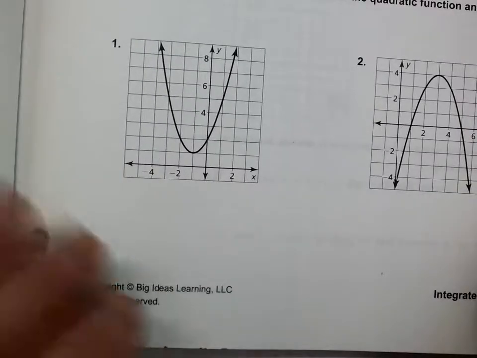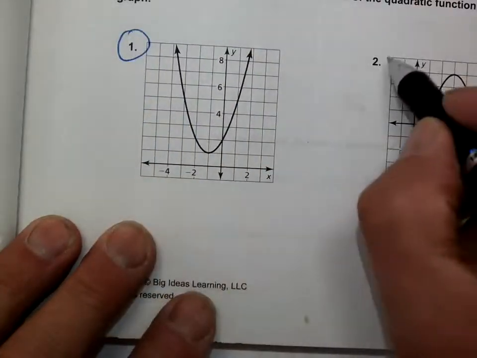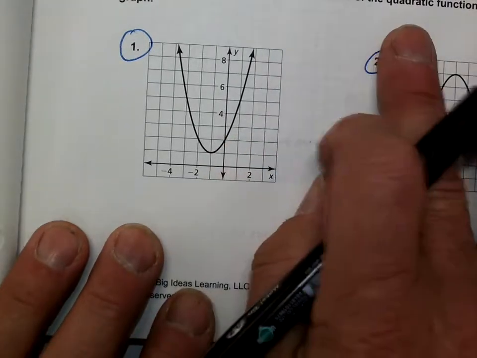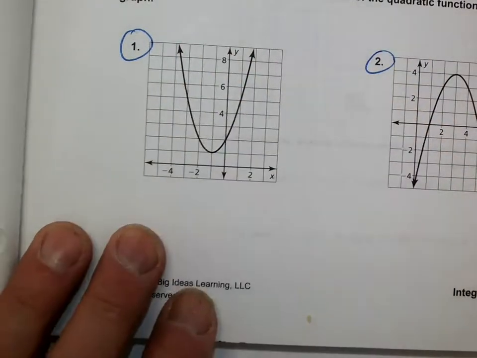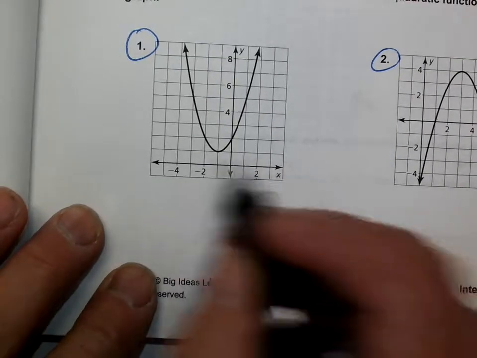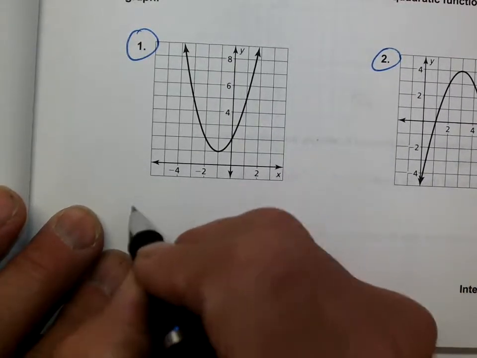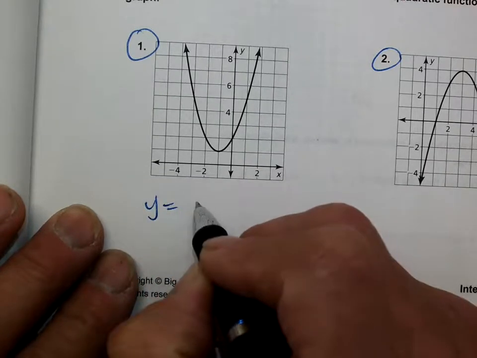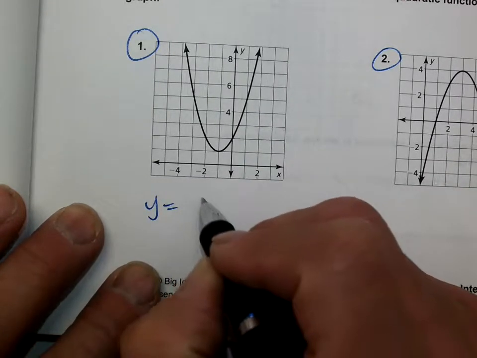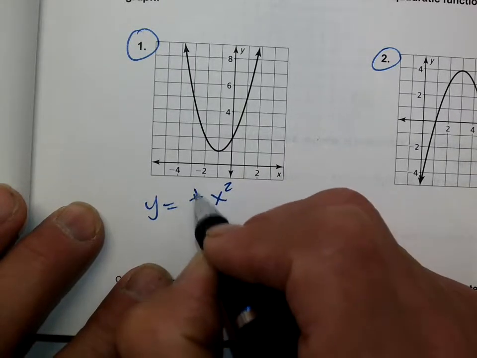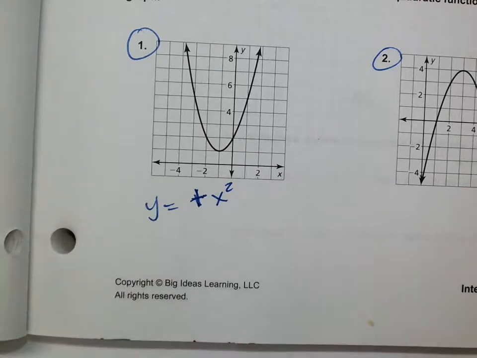Now, let's look at example 1 and example 2. It's identify characteristics of the quadratic function and its graph. Right off the bat, I know it's going to be some y equals some positive x squared. I'm going to put a little plus sign here, because it goes up.